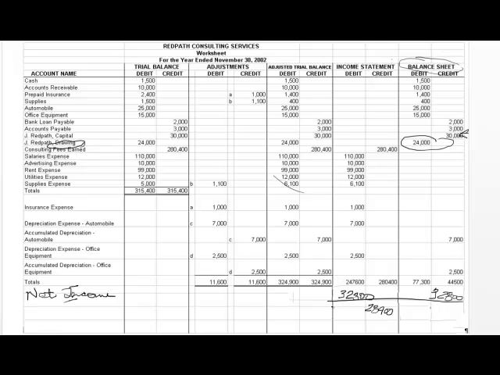Adding these two numbers together, we get 280,400, and I forgot my 0 right in here. And then these now add up to 77,300 and 77,300. Boy, this just will not write well today. Once we balance, we double underline to show that we are in balance, and we call these our totals down here.